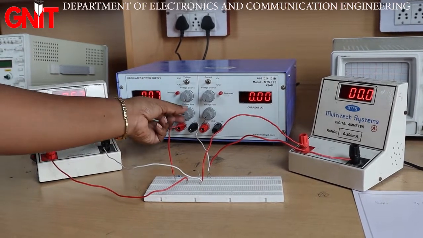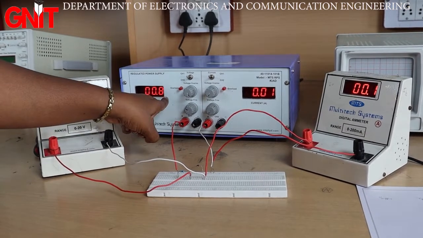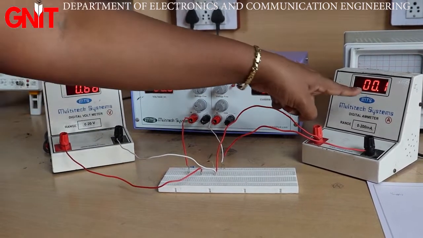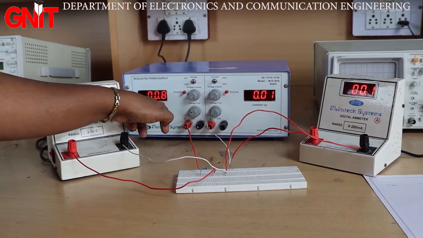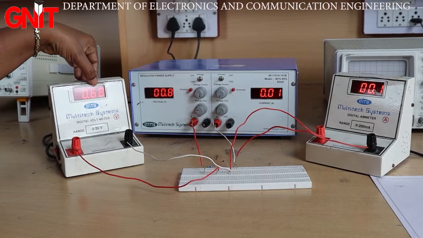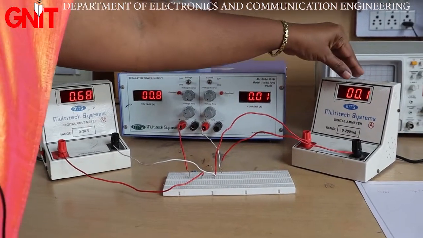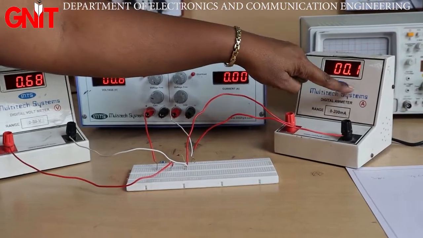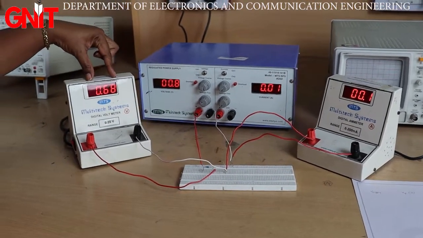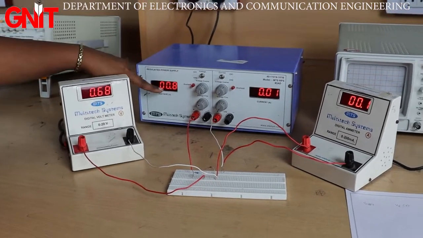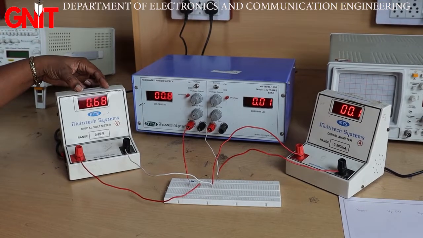At 0.7, at 0.8, the current has started. See, at 0.1 external voltage, we have 0.68 diode voltage across the diode, and we have the current 0.1 milliamps. That means this particular voltage 0.68 at which we are giving external voltage will be called as the cut-in voltage of the diode.